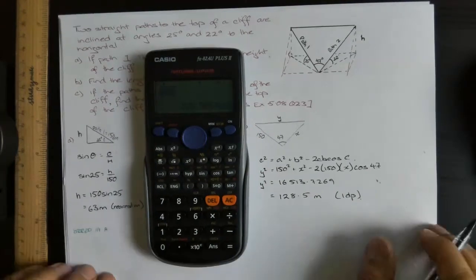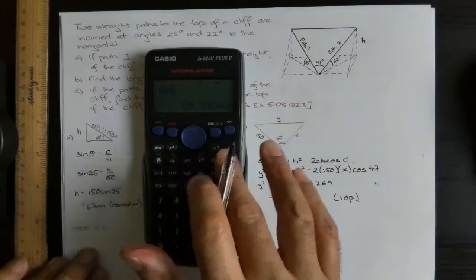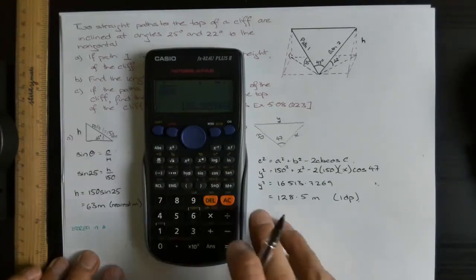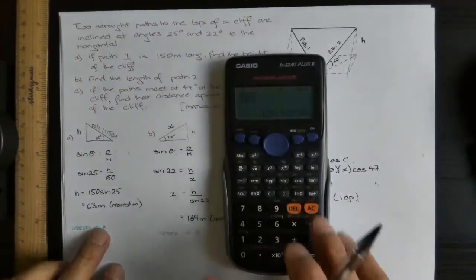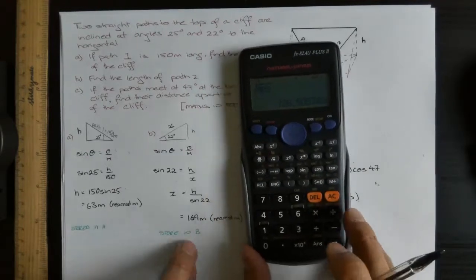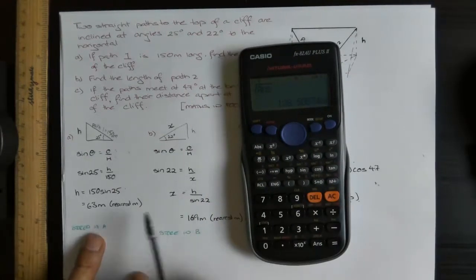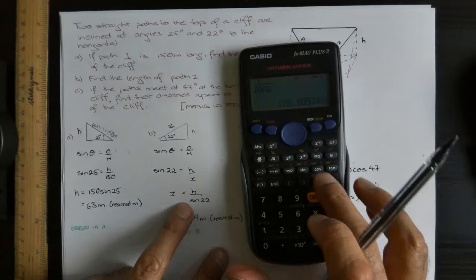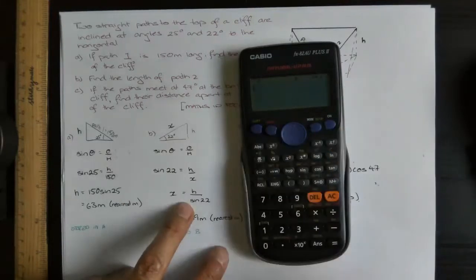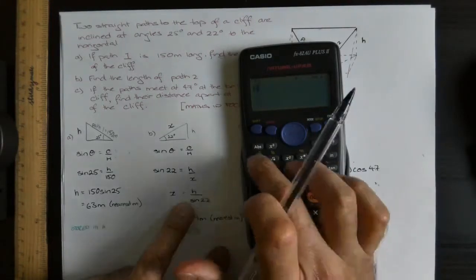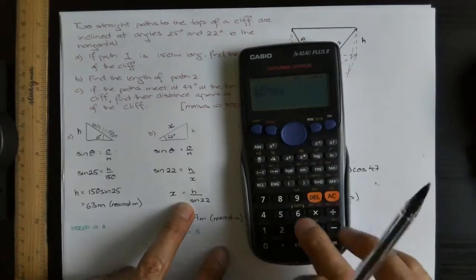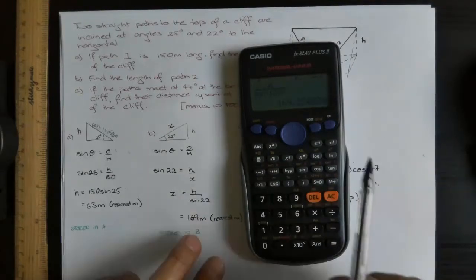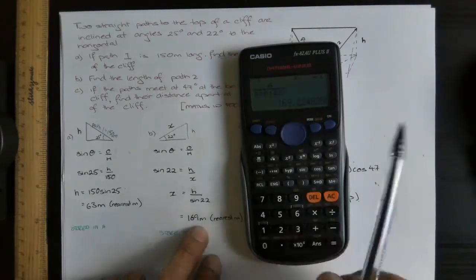Now, if I've stuffed up or pressed something on my calculator by accident, I can calculate these things again. h is in A, so I could go alpha A over sine 22, and I get my same measurement.